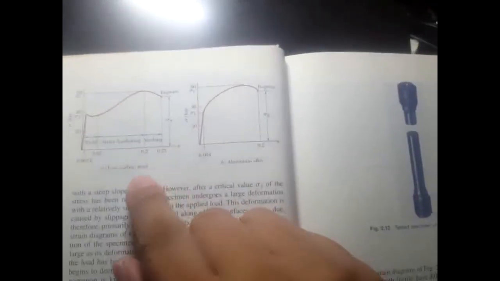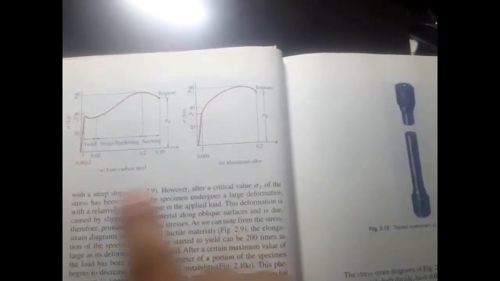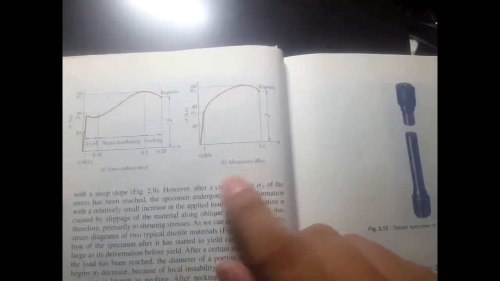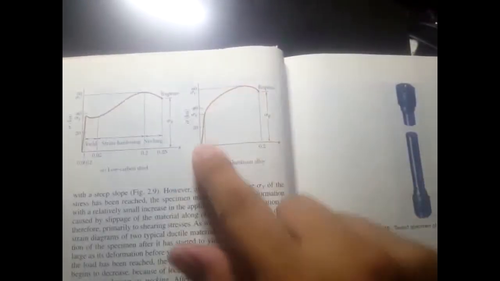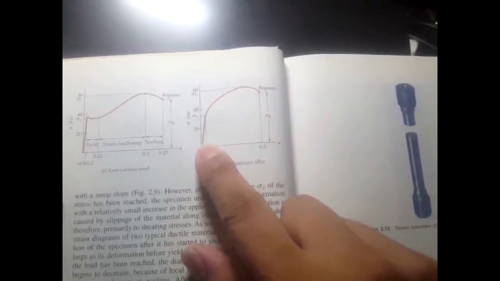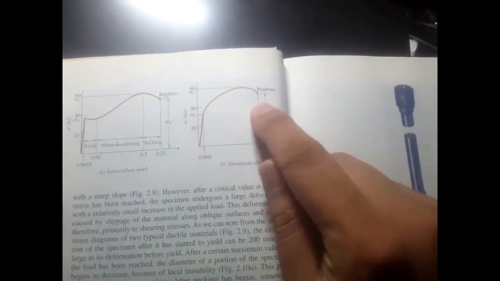You would notice that the curve for a low carbon steel is different from the curve of the aluminum alloy right here, starting from this point and then having a rupture right here.